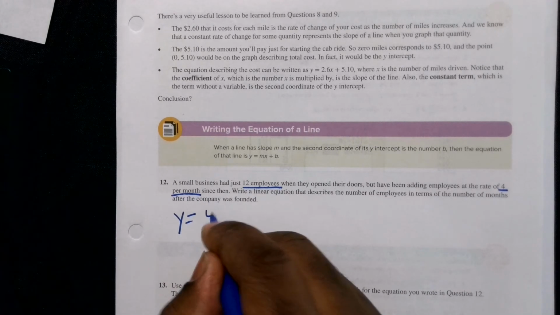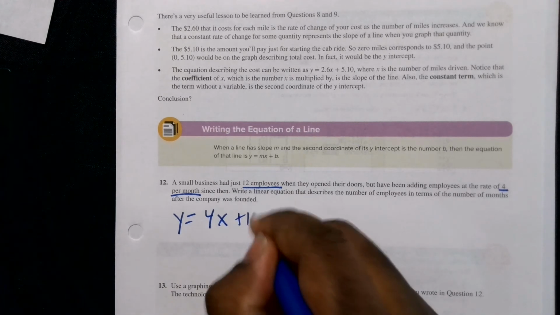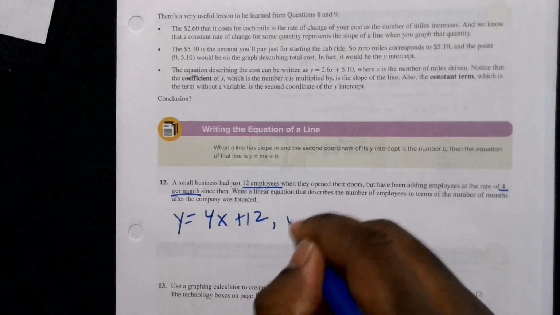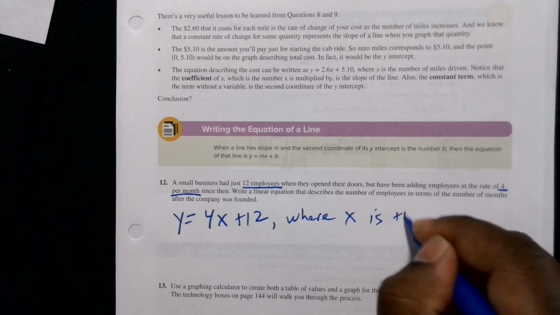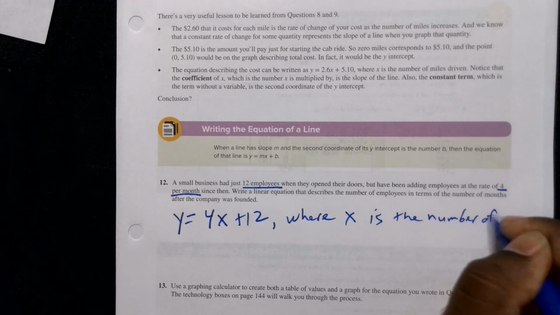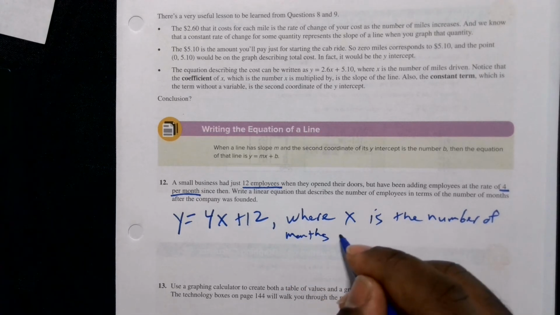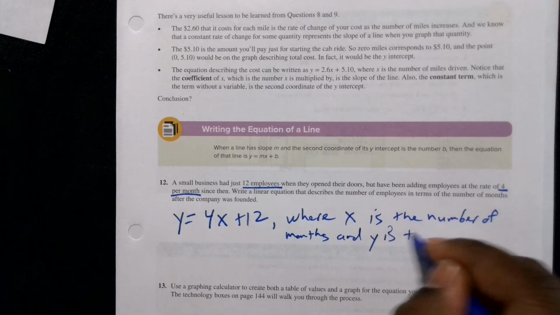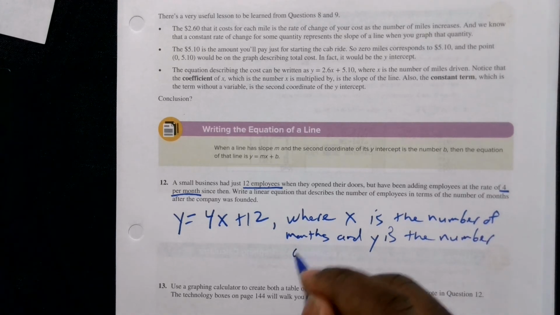So it'll be y equals 4 times x, and x will represent months, plus the 12 employees we started with. So if we want to write that out, it'll say where x is the number of months, and y is the number of employees.